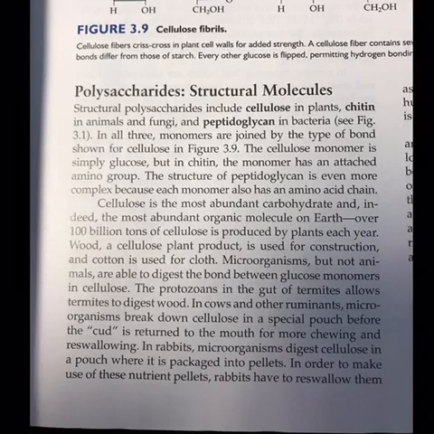Over 100 billion tons of cellulose is produced by plants each year. Wood, a cellulose plant product, is used for construction, and cotton is used for cloth. Microorganisms, but not animals, are able to digest the bond between glucose monomers in cellulose. The protozoans in the gut of termites allow termites to digest wood. In cows and other ruminants, microorganisms break down the cellulose in a special pouch before the cud is returned to the mouth for more chewing and re-swallowing.